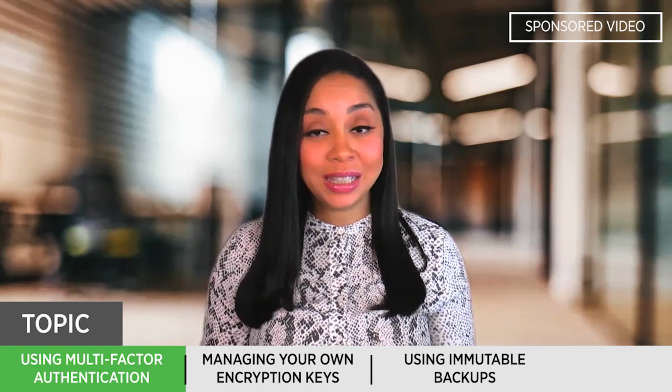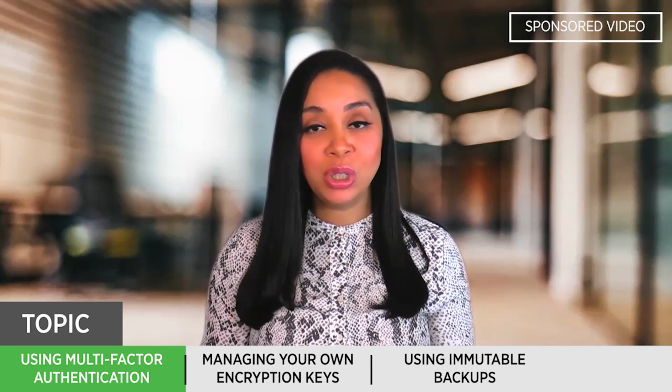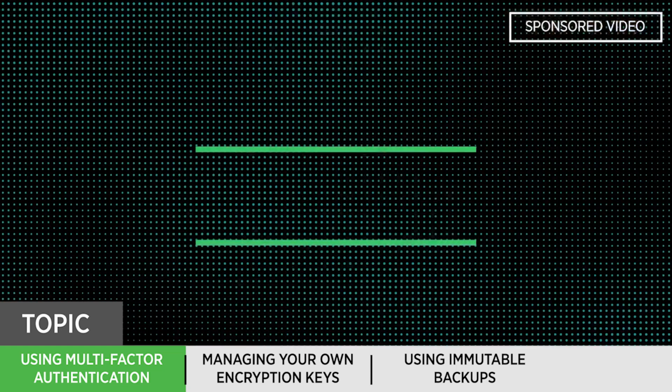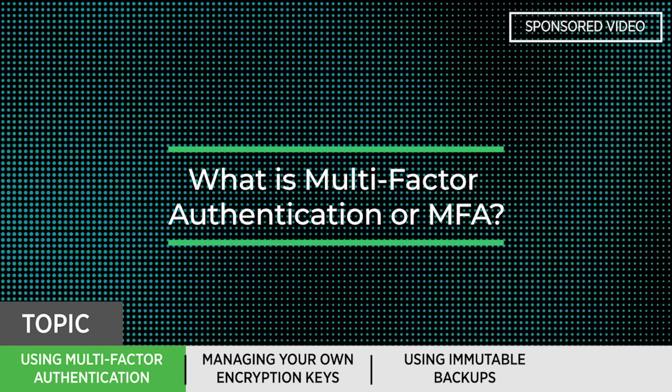Segment 1, mistake number 1, not using multi-factor authentication. What is multi-factor authentication, or MFA? When you typically log into some service, your email, you typically give a username and password. Those are things that you know about. And that's great, but those are also things that people can take and misuse.